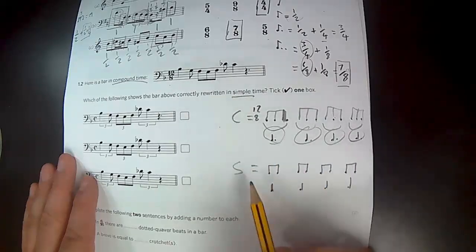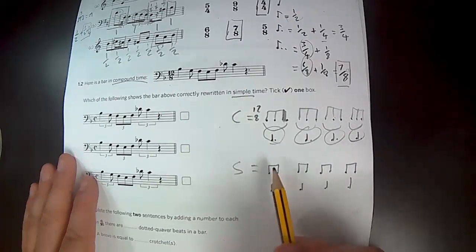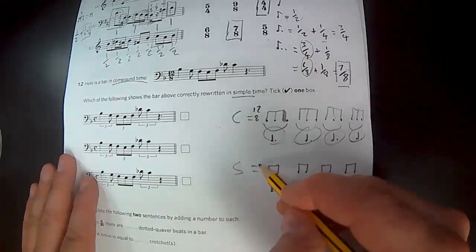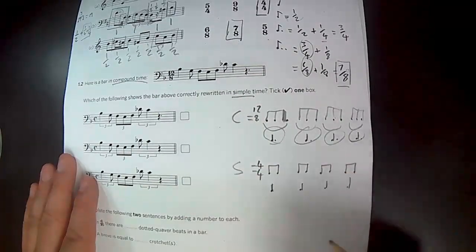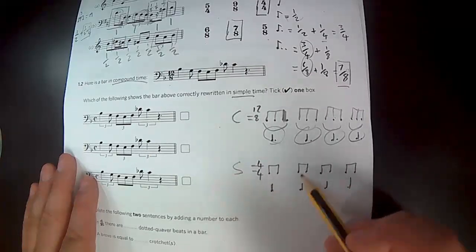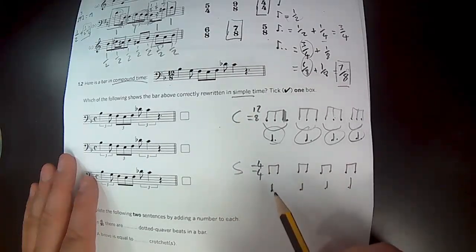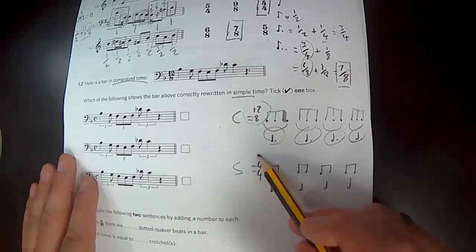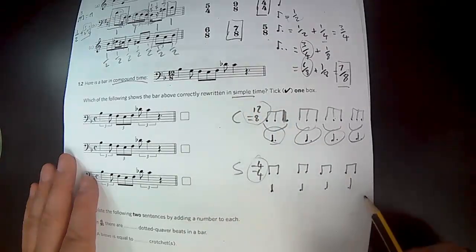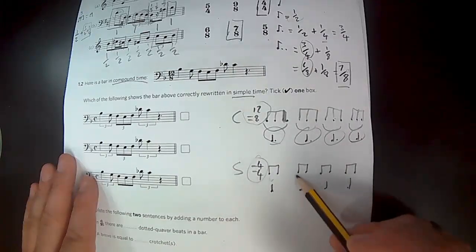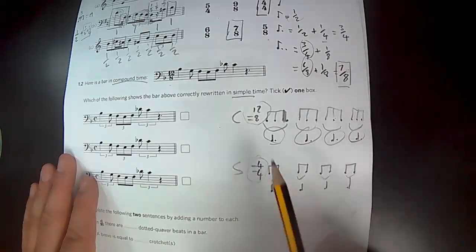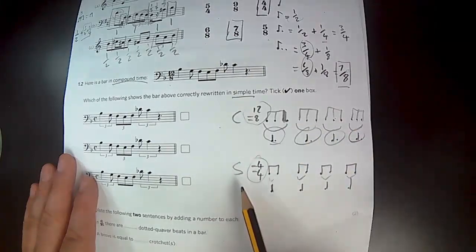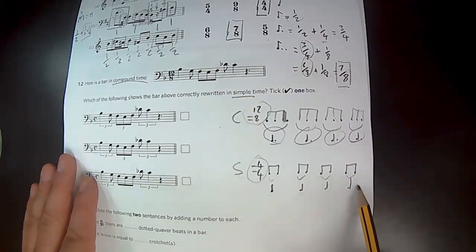Simple time, we've got 4 beats in a bar, where each of those beats can be divided into 2s instead of 3s. So we've got 4/4. We've got 4 crotchets, or 8/8, but there are still 4 beats in a bar. And we've got these 4 crotchets. Each of them can be divided into 2 quavers. So this is a compound time signature with 4 beats in a bar. And this is a simple time signature with 4 beats in a bar.